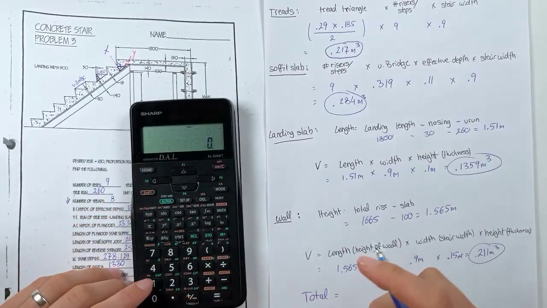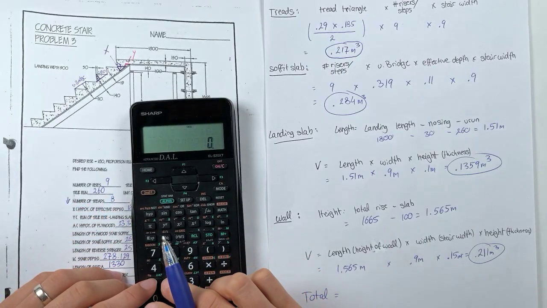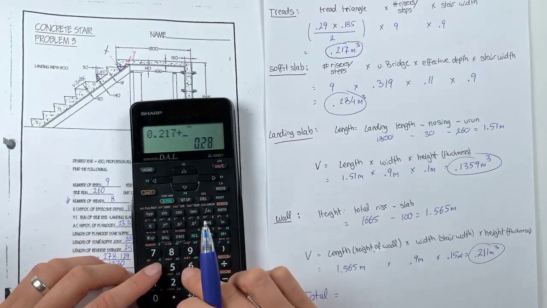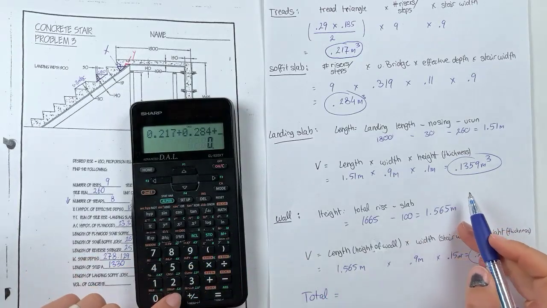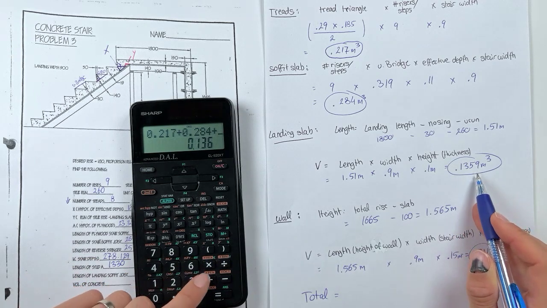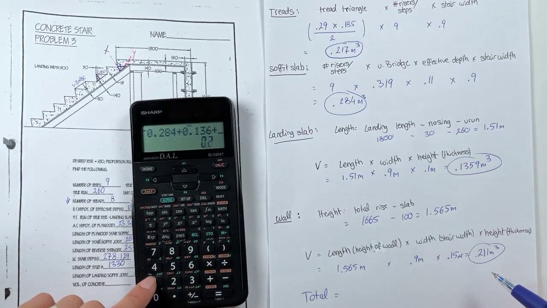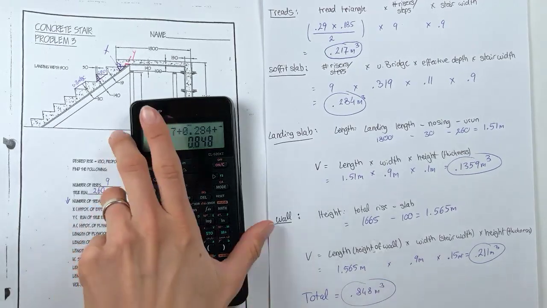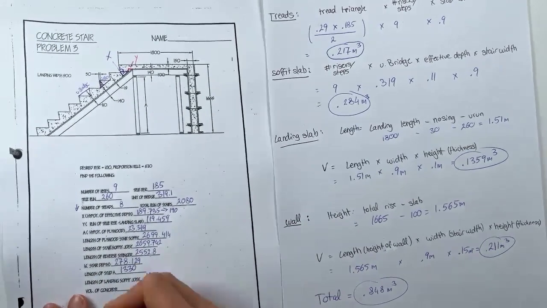So now that we have our individuals, to find the total, we add them all up. So starting from the top, 0.217 plus 0.284 plus 0.13, I'll round that 6, plus 0.211. 0.848 cubic meters of concrete for all of it.